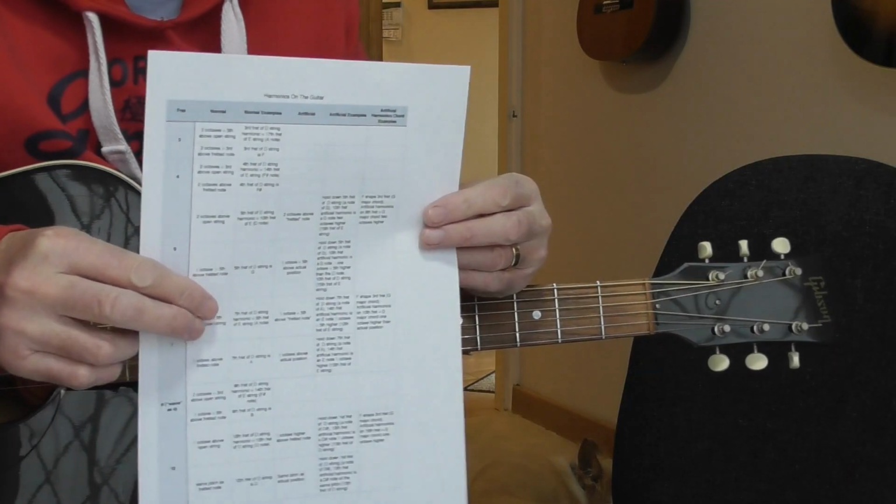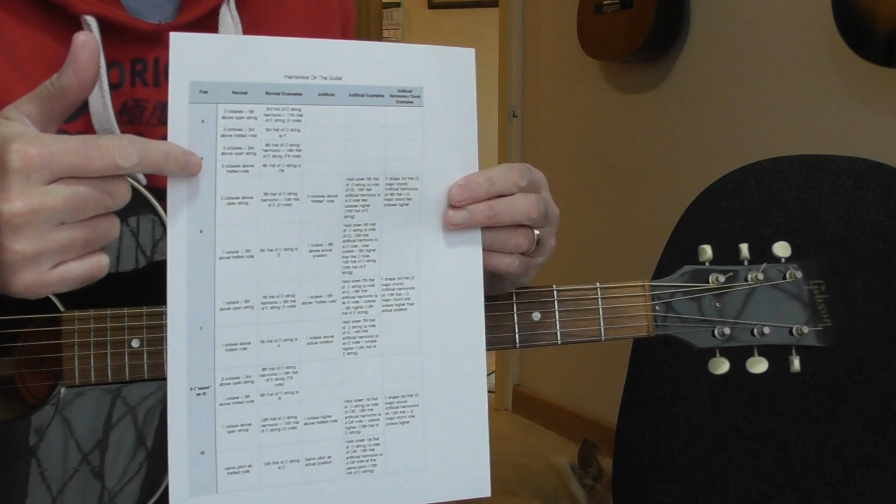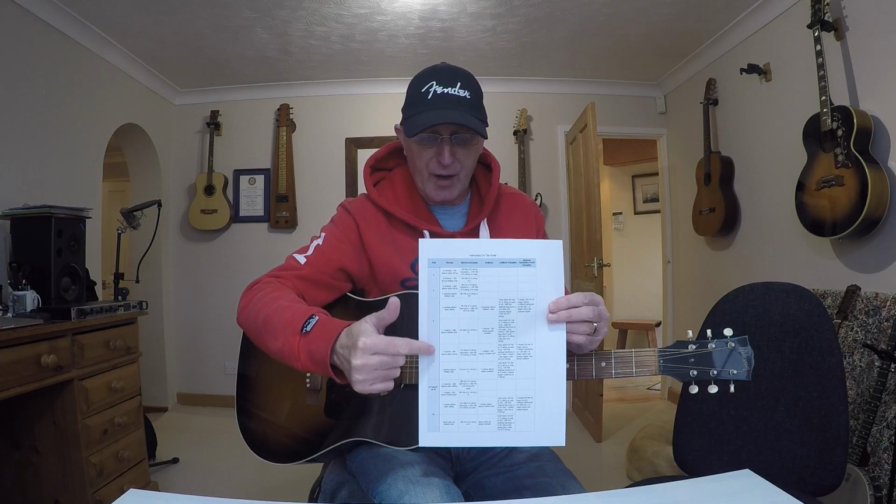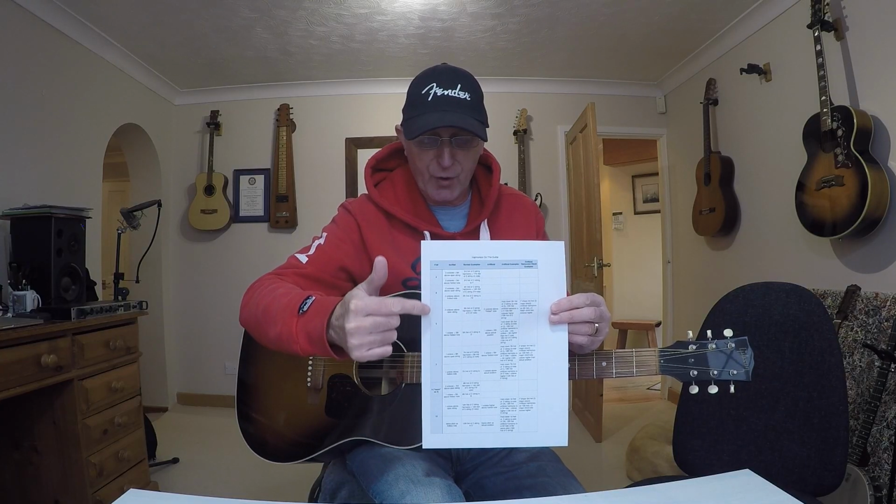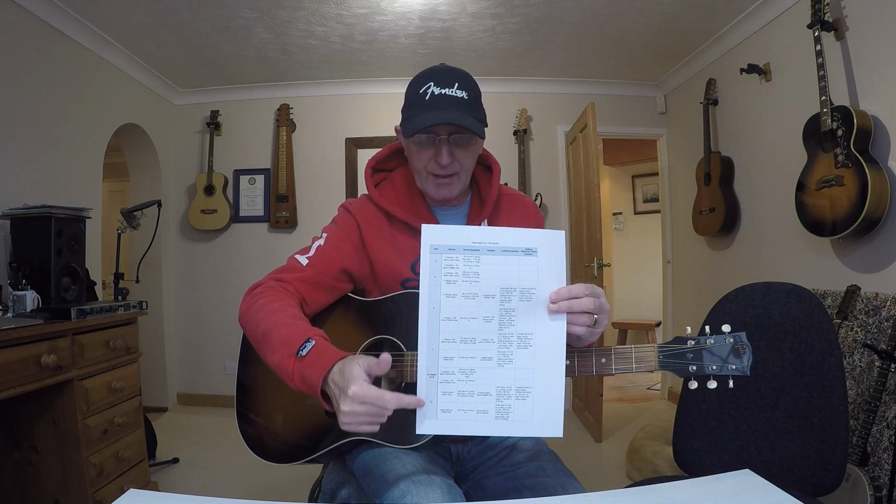It still doesn't explain them scientifically. I'm sorry I can't do that, but I'm sure there are others on the internet that can. What I've done here is put the fret number down the side and everything you find on that fret. So I've gone fret 3, fret 4, 5, 7, 9, 12. Obviously they go higher than that, but they kind of repeat. So this should more or less wrap everything up harmonics-wise.